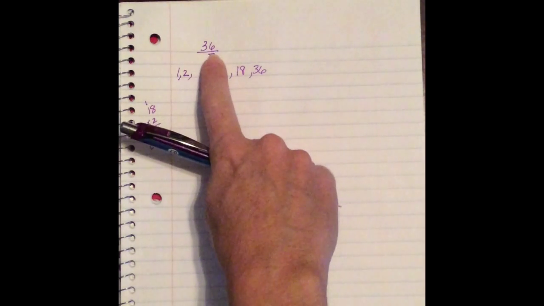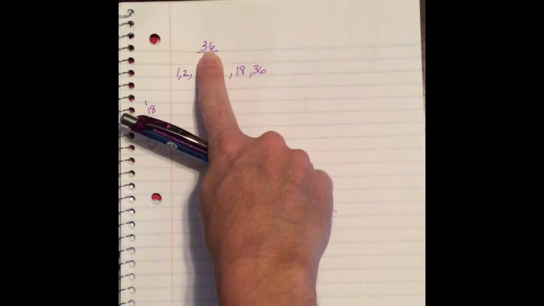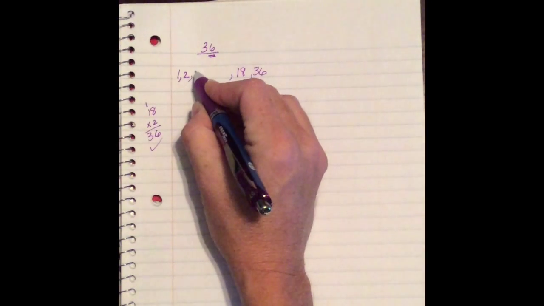Now we ask 3. Is 3 a factor? It says that the sum of the digits has to be divisible by 3. Well, if we add these up to get a sum, 3 plus 6, it's 9. Is 9 divisible by 3? And that is true. Yes, it is. So 3 will be a factor. 3 times what is the question, though?